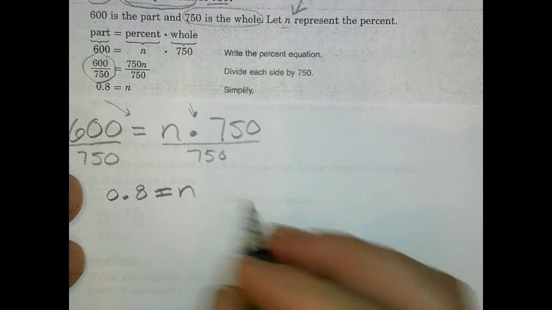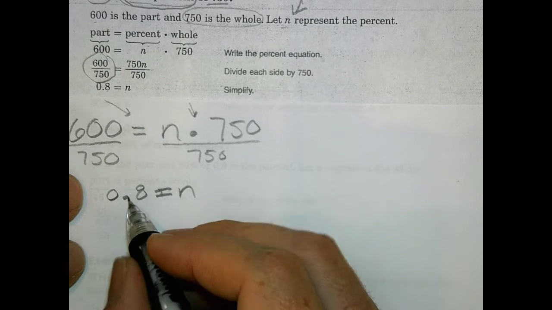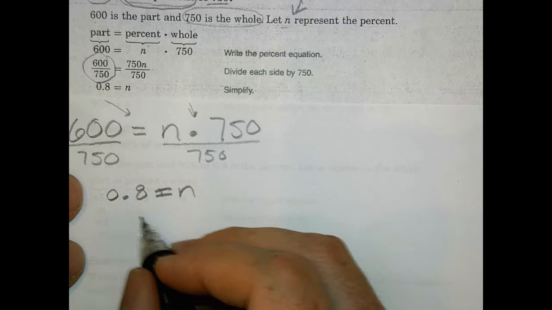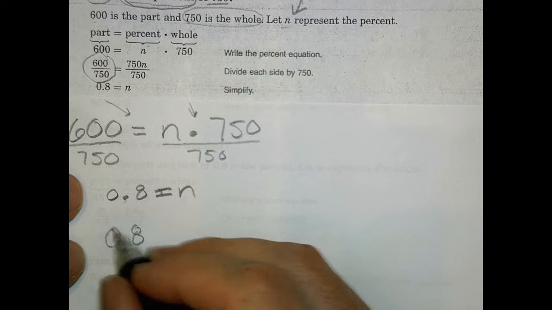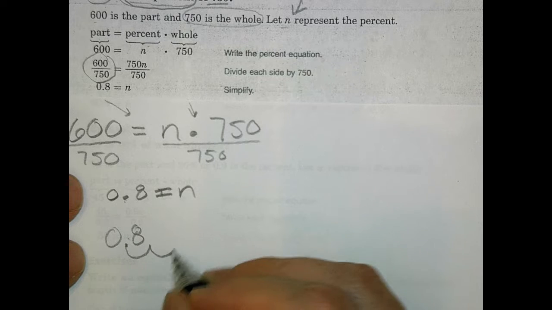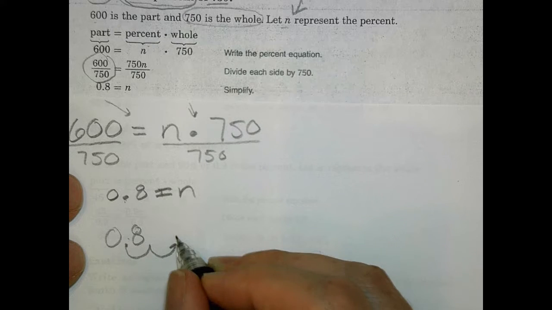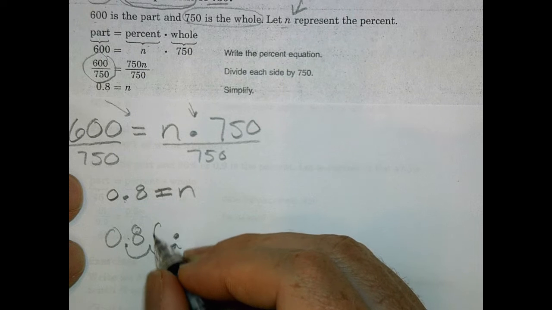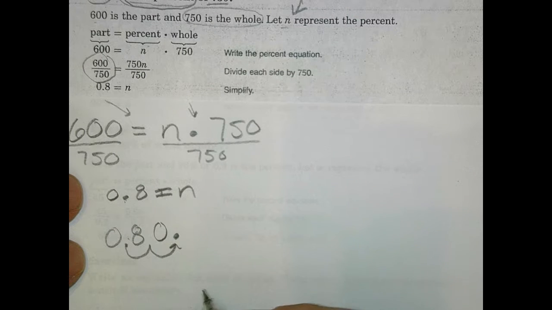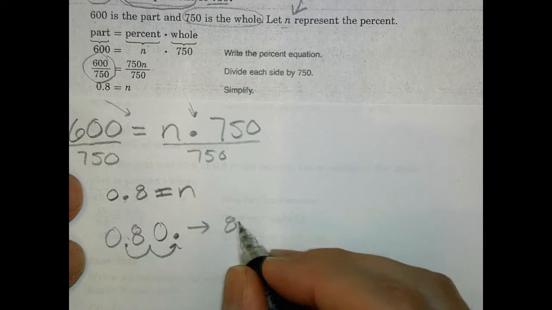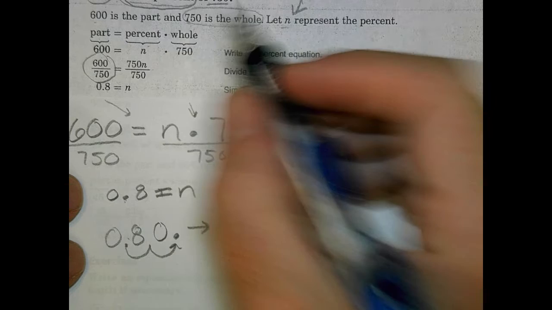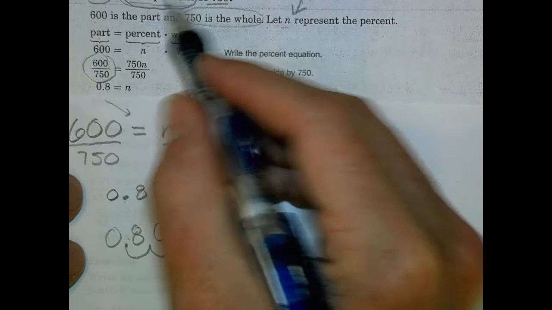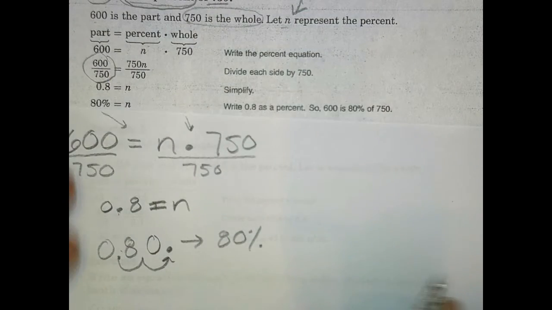To convert that into a percent, I need to go to the right 2 hops. So I go 8 like this, and I move the decimal 1, 2, which means I need to add a 0 in that gap right there. So this becomes 80%. 600 is 80% of 750.